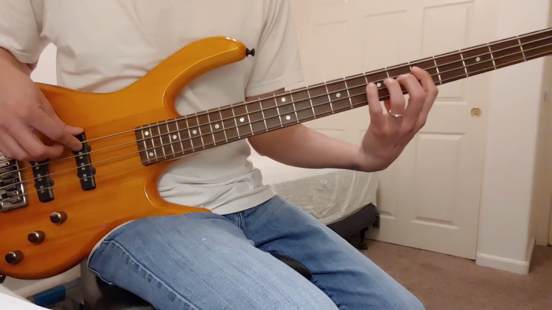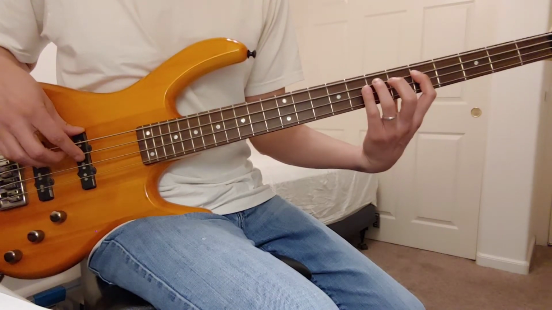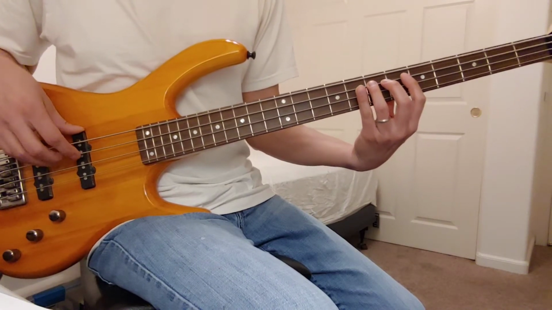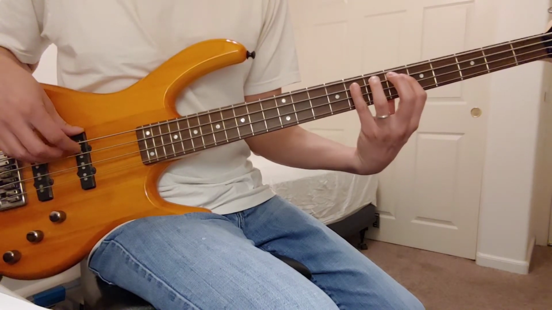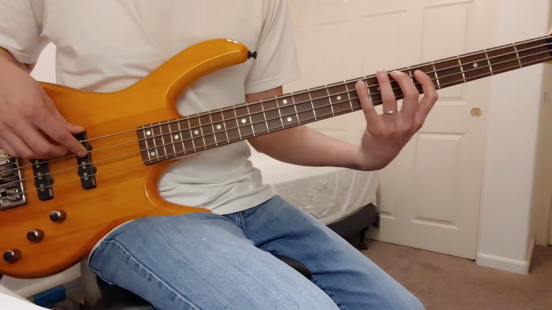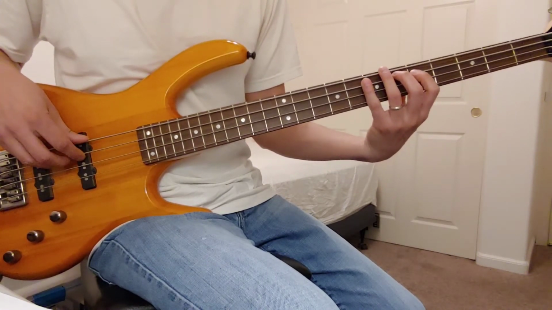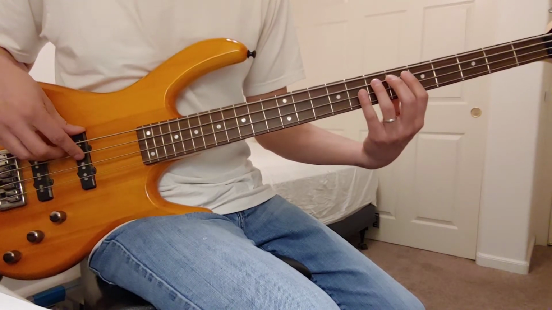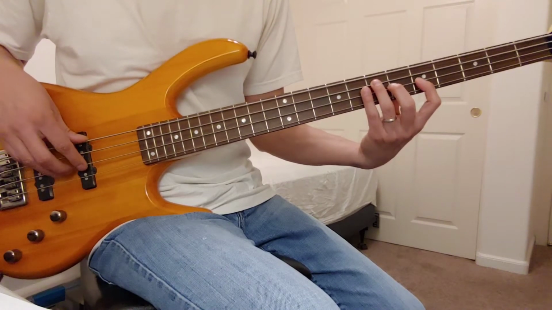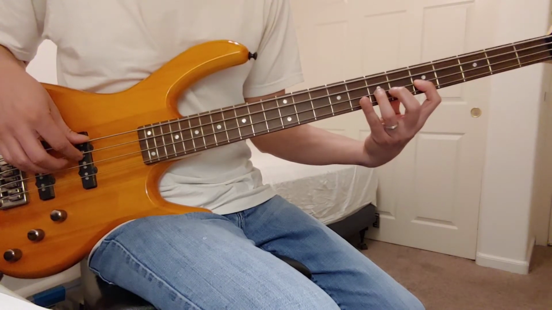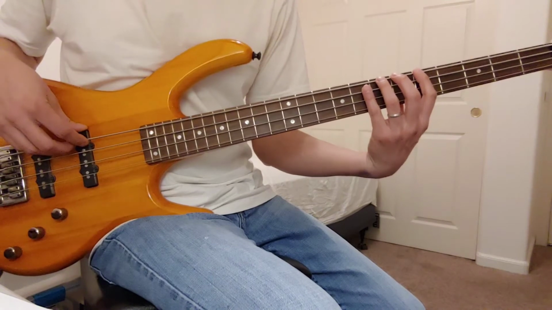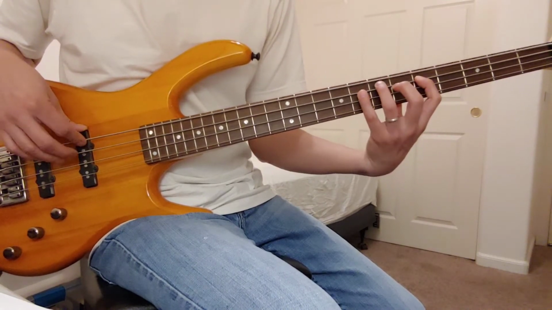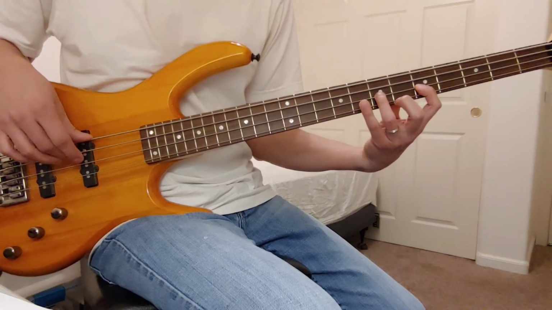Now all of them play the fourth, and all of them play the fifth. Now the 6 varies. The third mode and the sixth mode play a flat 6 here. The Dorian plays the major 6 over here. So we're going to skip the sixth. So we've got 5, and then 7, and then the octave. So once again, we have the 1, the flat 3, 4, 5, 7, octave.